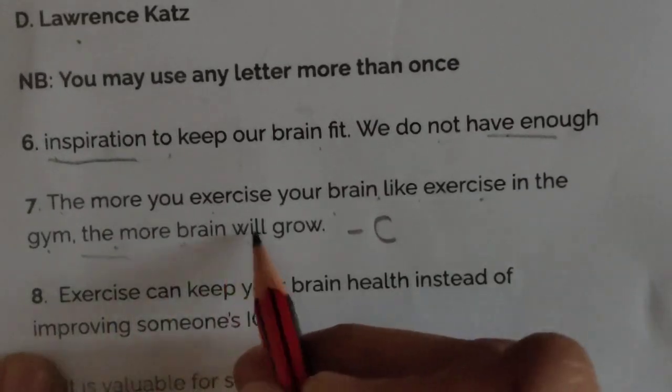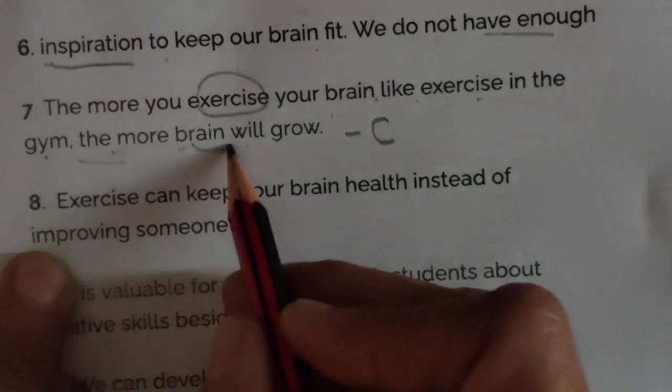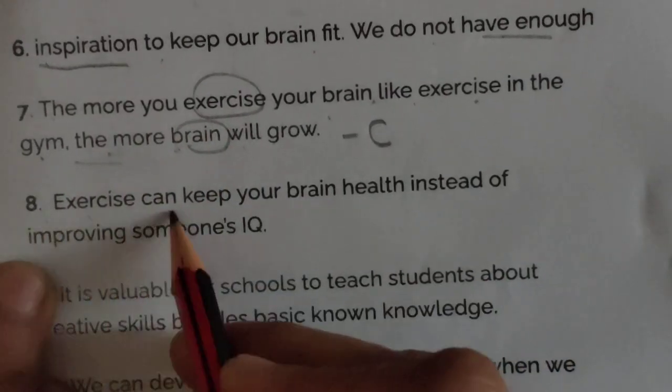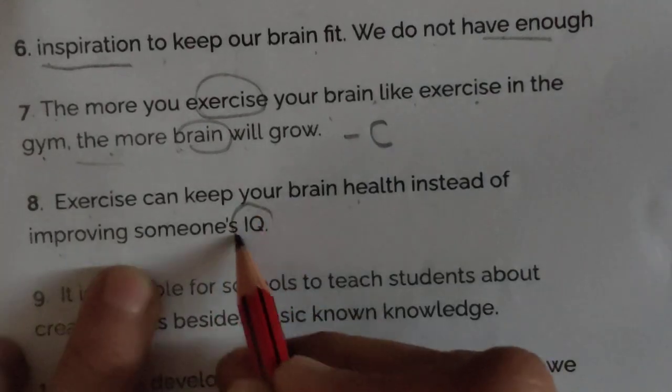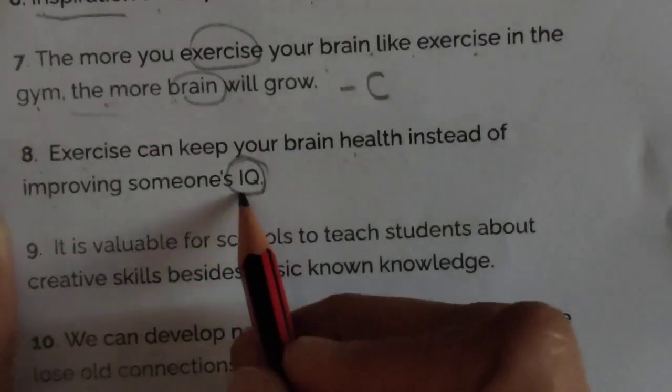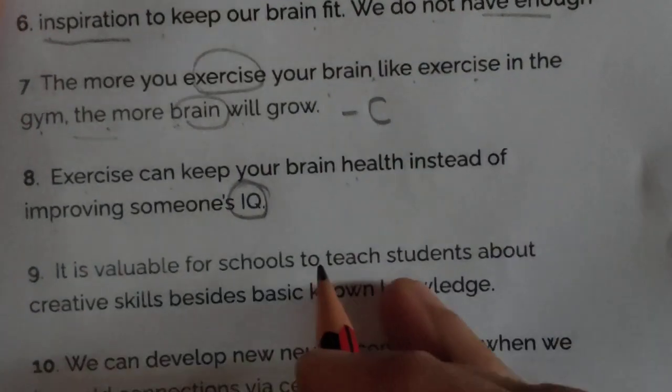Okay, here I have come to know that through exercise, the brain will grow. Eighth number, exercise can keep your brain healthy instead of improving IQ. So this is very easy to find. Wherever IQ will be there with any of these researchers, definitely we can just go through it.